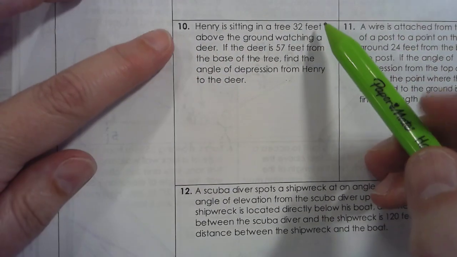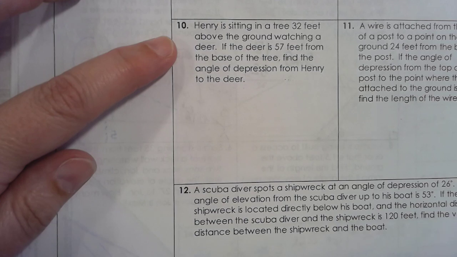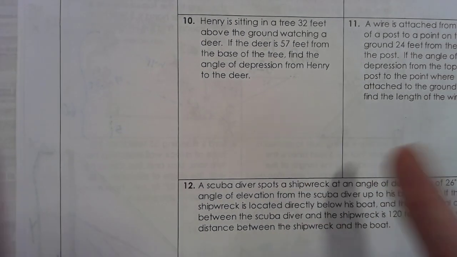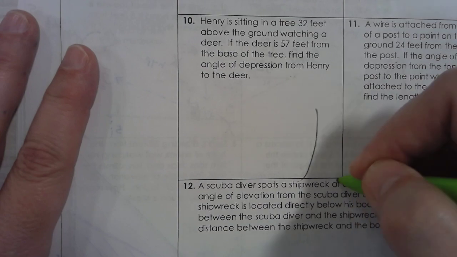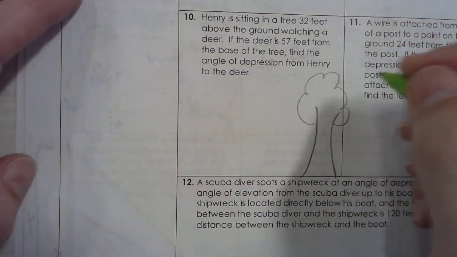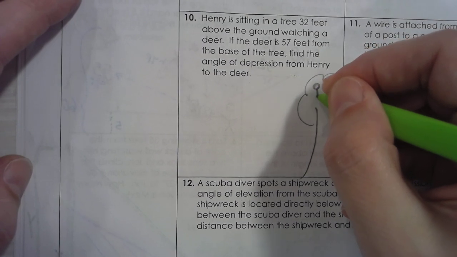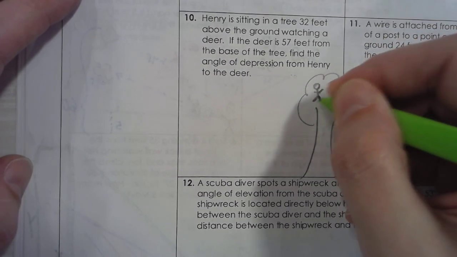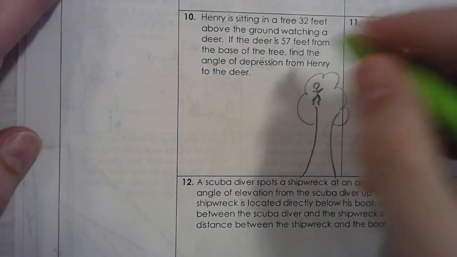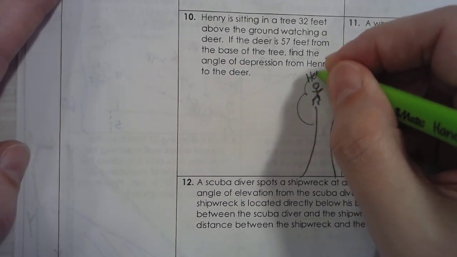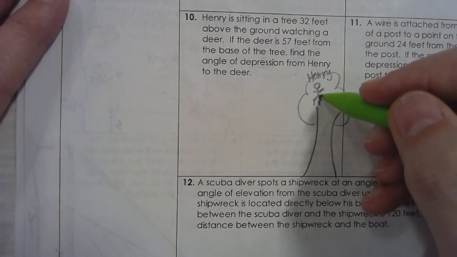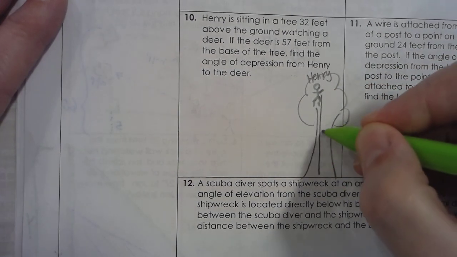Henry is sitting in a tree 32 feet above the ground, watching a deer. Which side of the paper do you want me to draw the tree on? Whatever side. Okay, tree's going over here. This is my go-to tree. Okay, Henry is in the tree. So here's Henry. He's just chilling. Looks like he's standing. Let's make him sit. Okay. This is Henry. Don't die, Henry. So from Henry down to the ground is 32 feet.